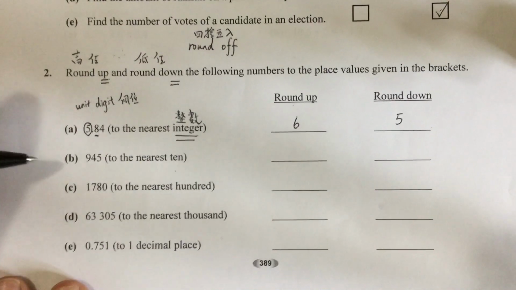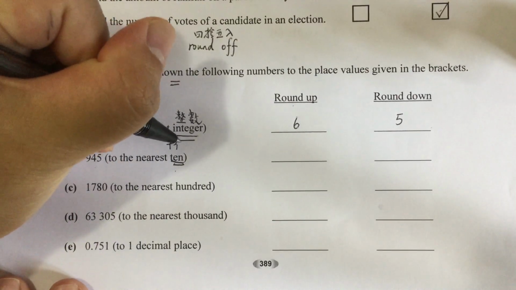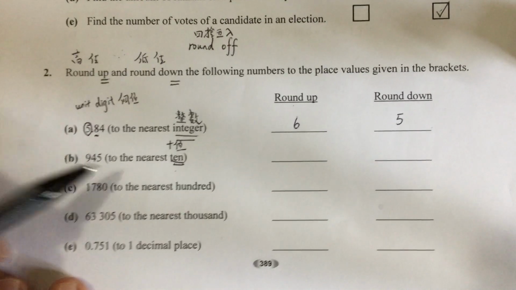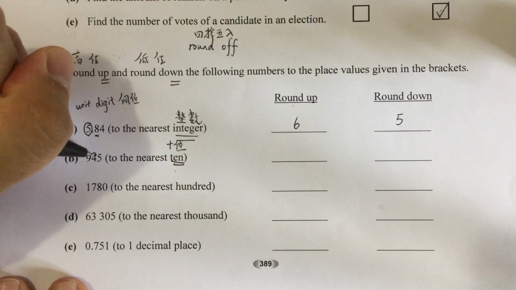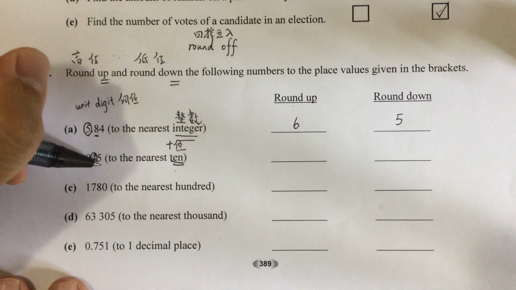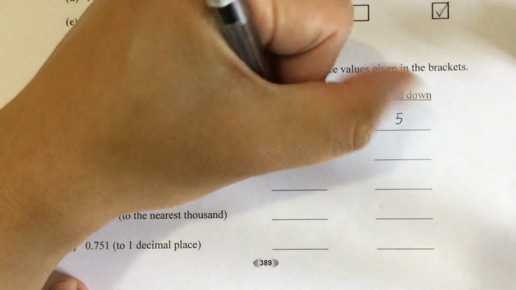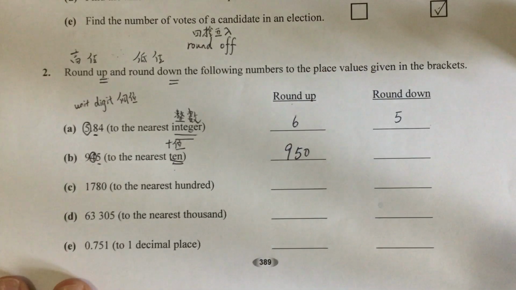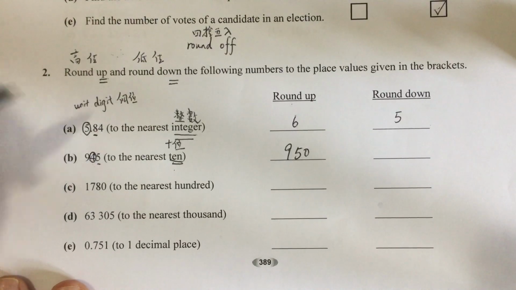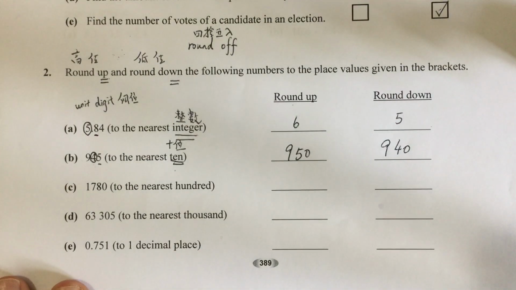Okay, now let's look at part B once again. Correct to the nearest 10, you are going to correct 945. So 10 in Chinese is called 十位. So what can we do? We are going to do 945. We will look at the 10 digit 十位, 4. And then you can see the number behind is 5. 4 round up, that means I must make it bigger. So 4 plus 1 is 5. So this one is 950. For round down, we just do not consider the 5. So we only consider 940 for round down.